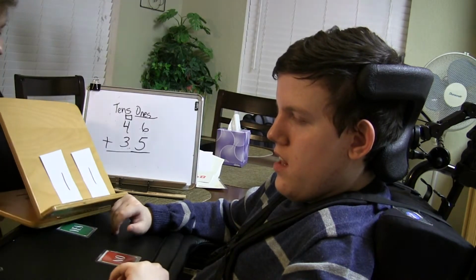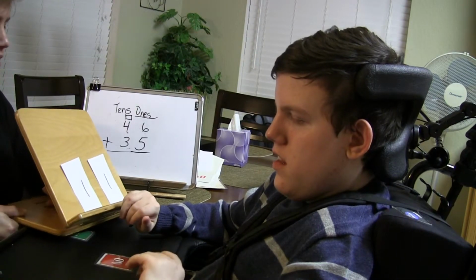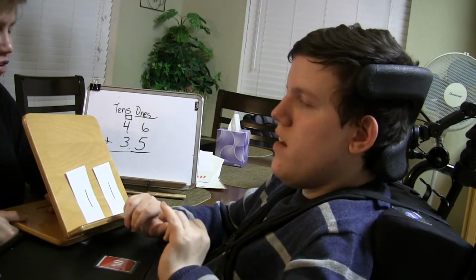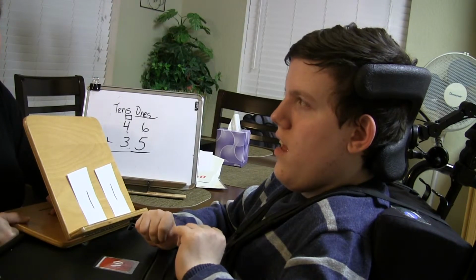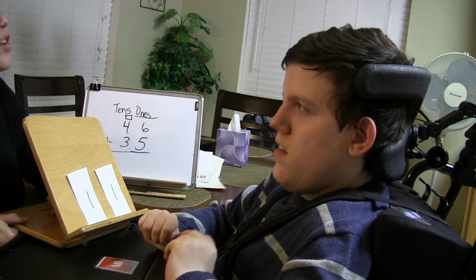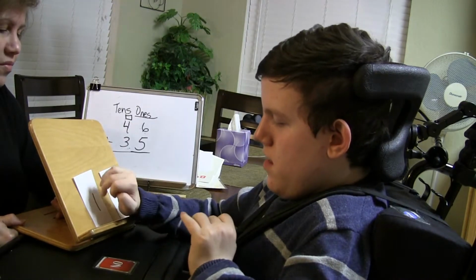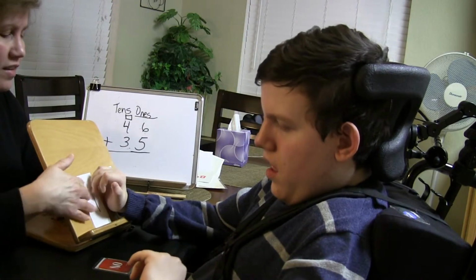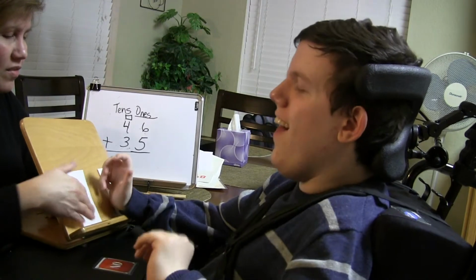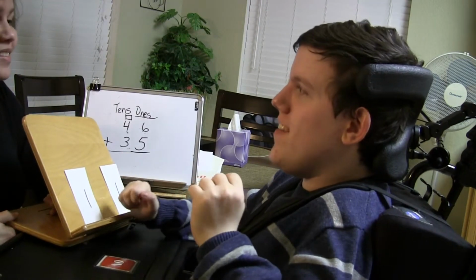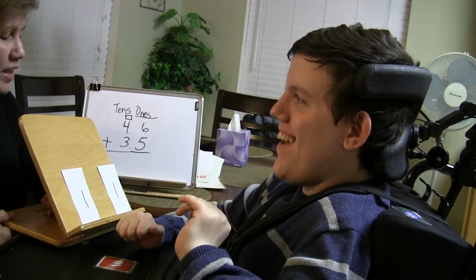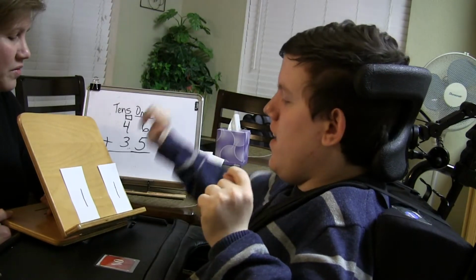There you go. So how many 10s can you make with, how many 10s are there in the number 11? How many 10s? There's 1 10. How about the 1s? How many 1s are there?